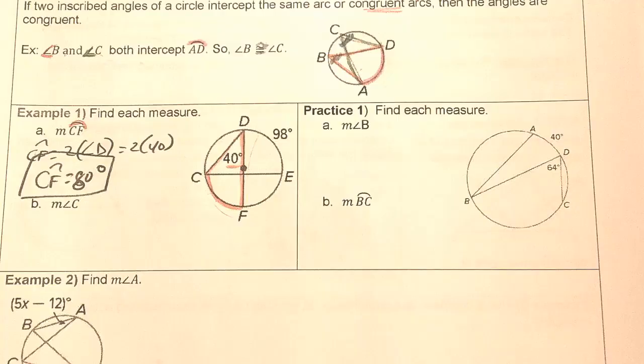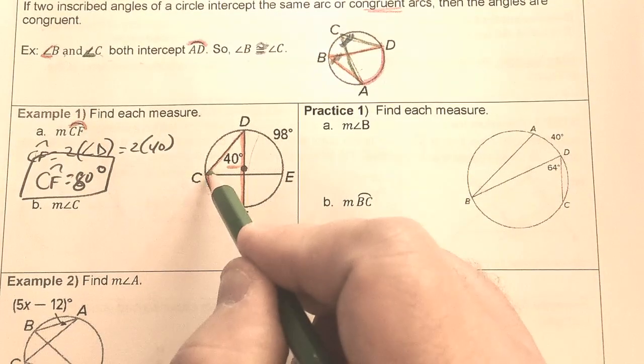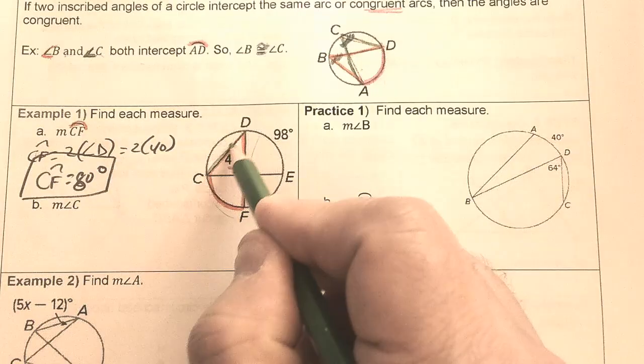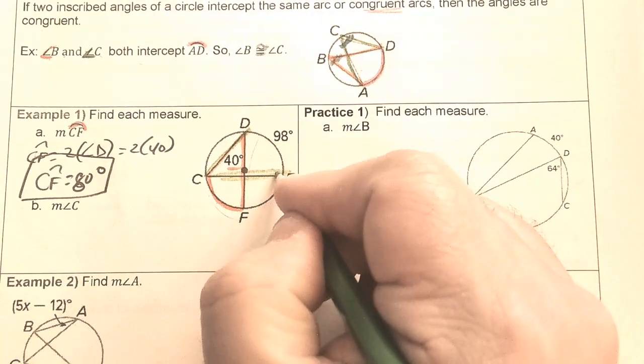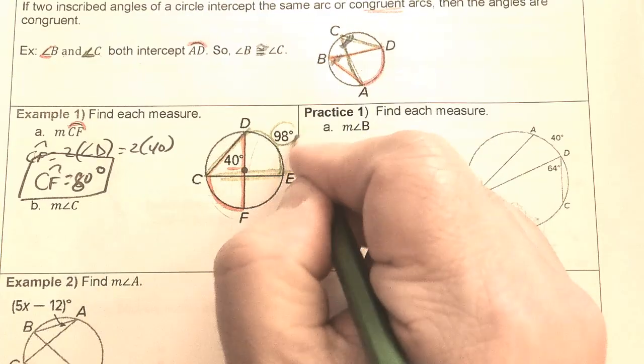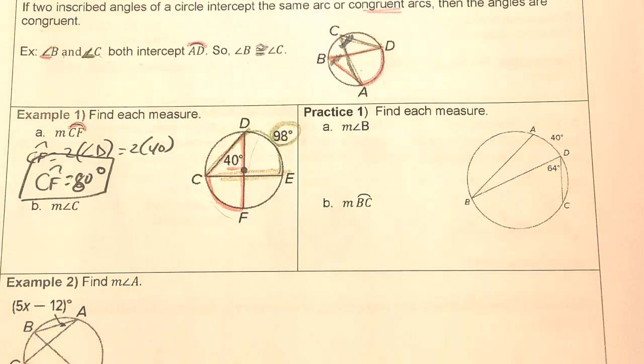All right, still with me? So angle C. We're going to go this way and this way. Notice it makes this arc, which is 98 degrees.